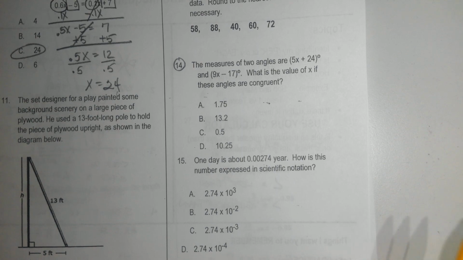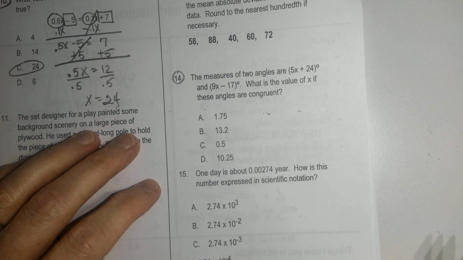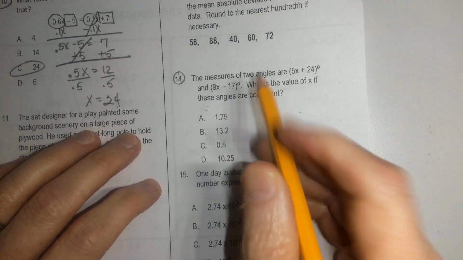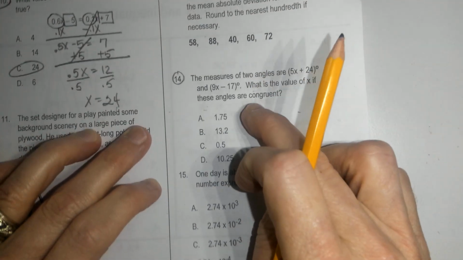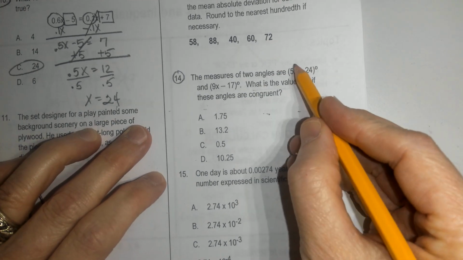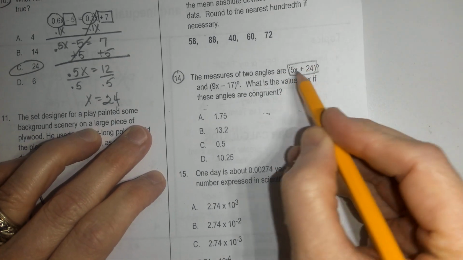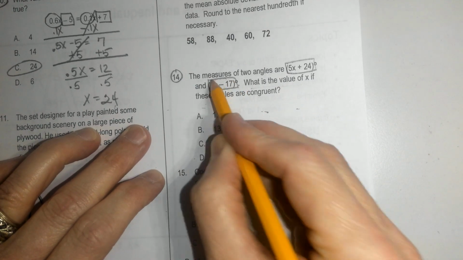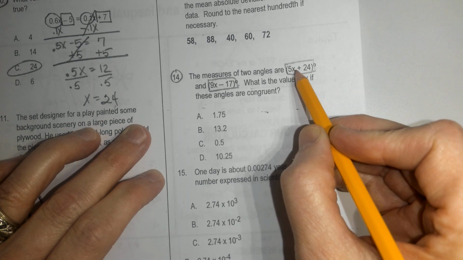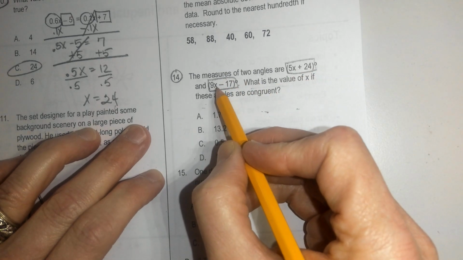Let's look at number 14. Okay, this is talking about angles. When you read the sentence with the question mark, this is talking about angles. But it is an equations question, and here is what should trigger you. You've got your 8th grade equation framework right here. You've got a number with a variable and a constant. You got a number with a variable and a constant.